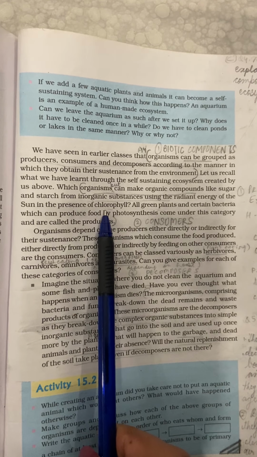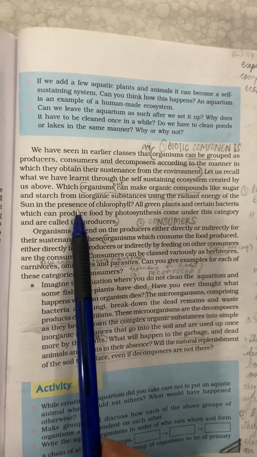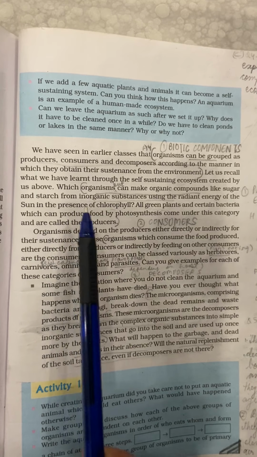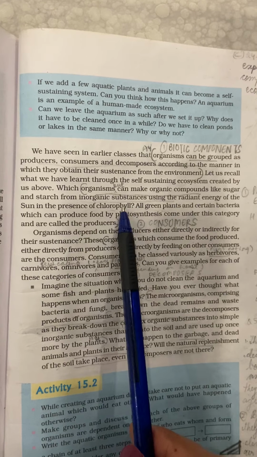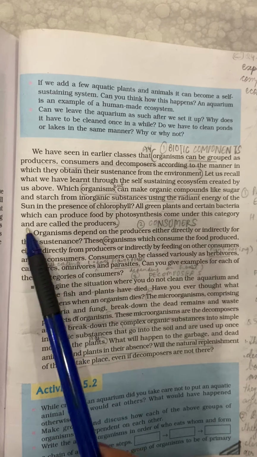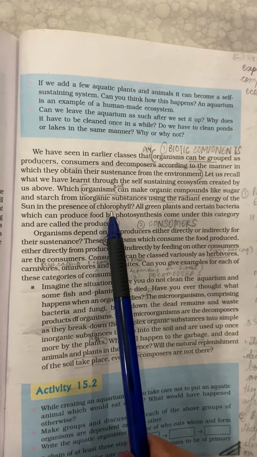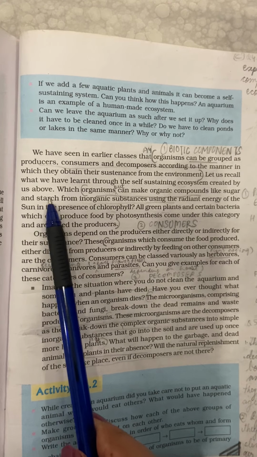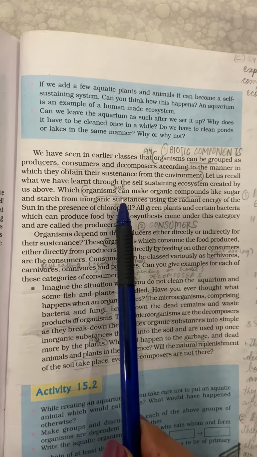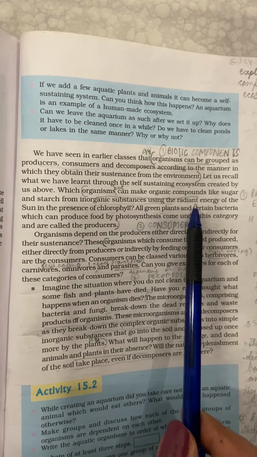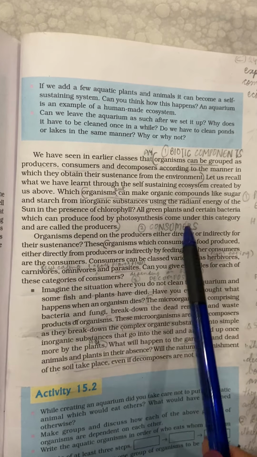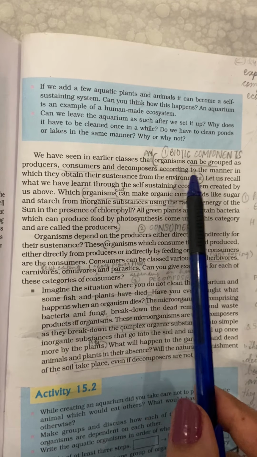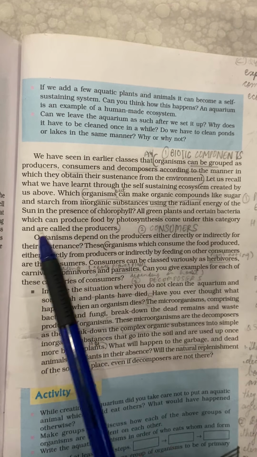Only the green plants and certain bacteria which have this pigment can produce food by photosynthesis, and they come under the category of producers. So they can produce their own food, they are capable of self-sustenance, and they produce that food in the form of starch using inorganic substances under sunlight with the help of the green pigment called chlorophyll. This is the first type of biotic component.